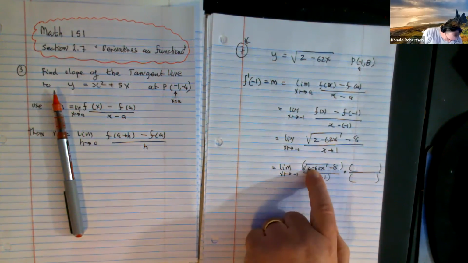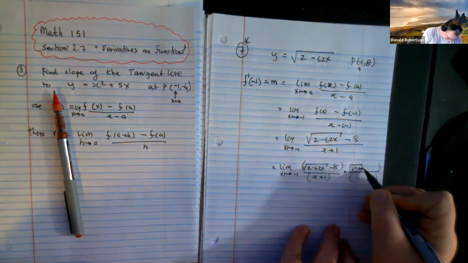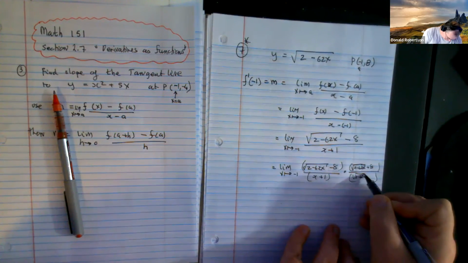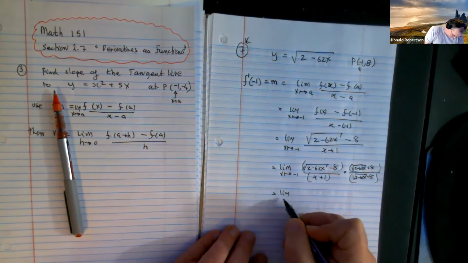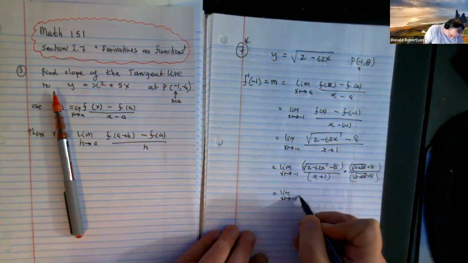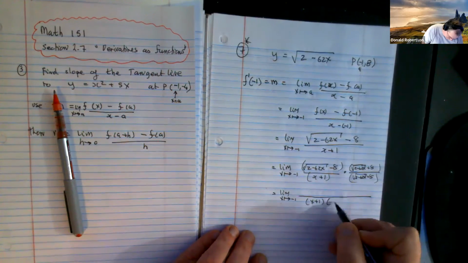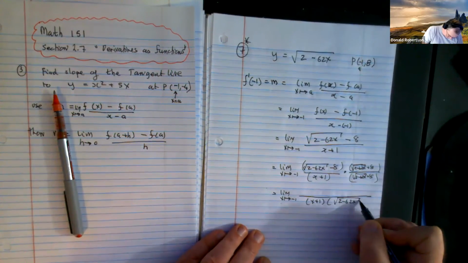And so the square root of 2 take away 62x plus 8. And the bottom two terms, you just write them down. X plus 1 square root of 2 take away 62x add 8.